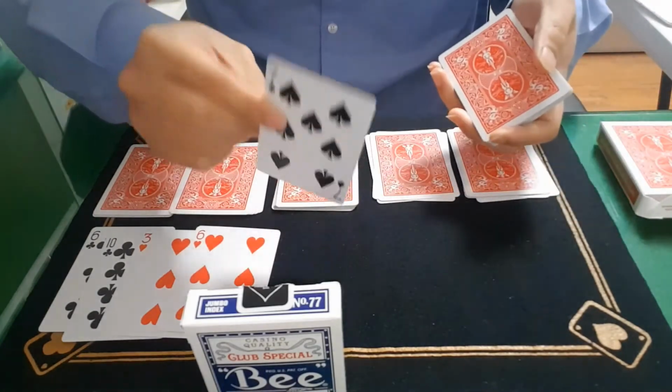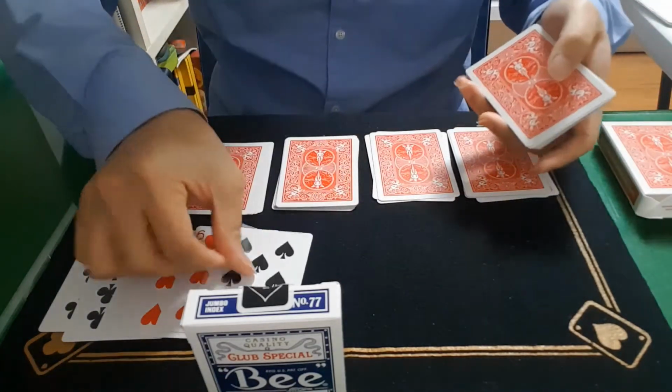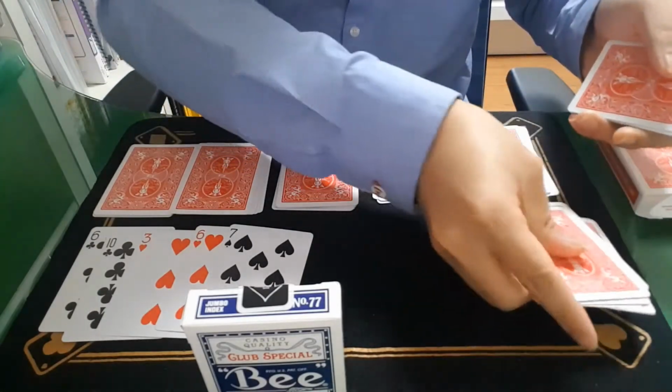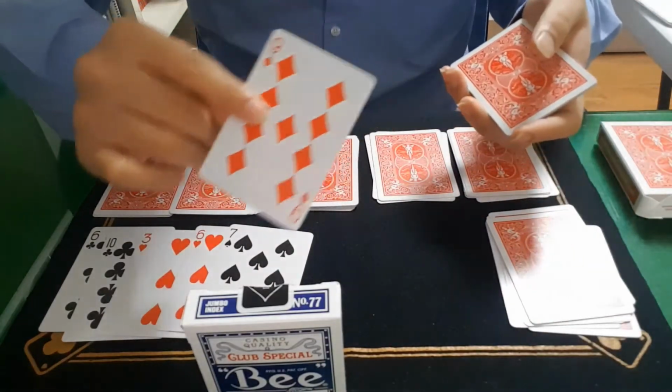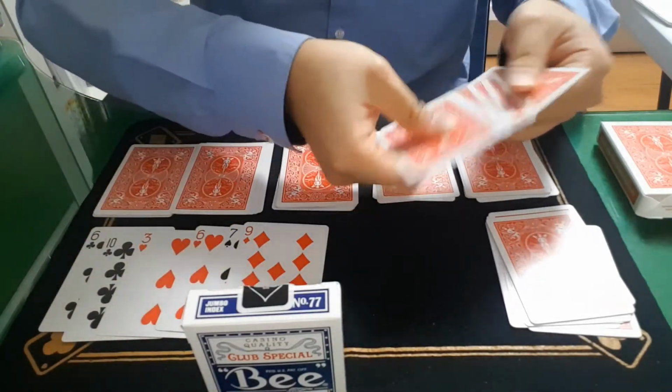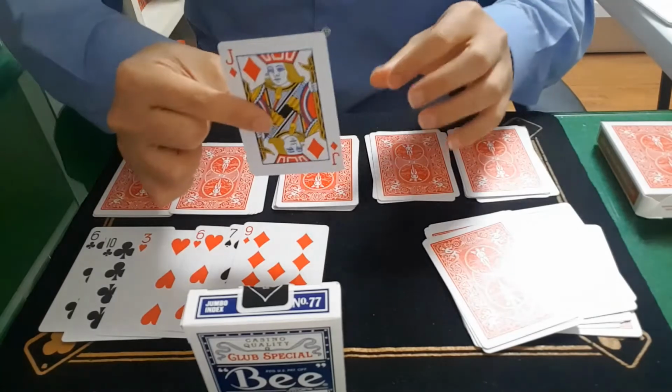The next card is 7 of spades. So I'm going to deal down 1, 2, 3, 4, 5, 6, 7 cards. And there you go, the 9 of diamonds. Now 1, 2, 3, 4, 5, 6, 7, 8, 9 cards. And the final card will be a jack of diamonds.